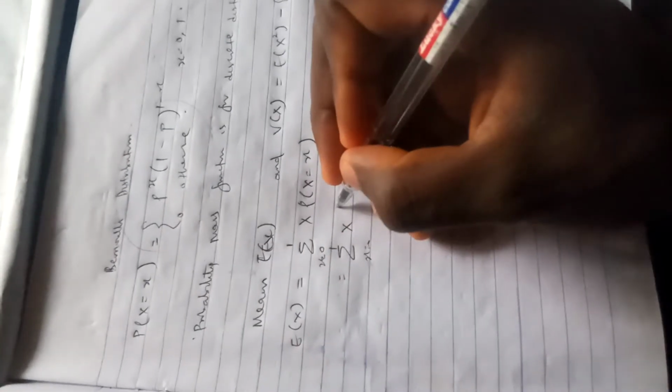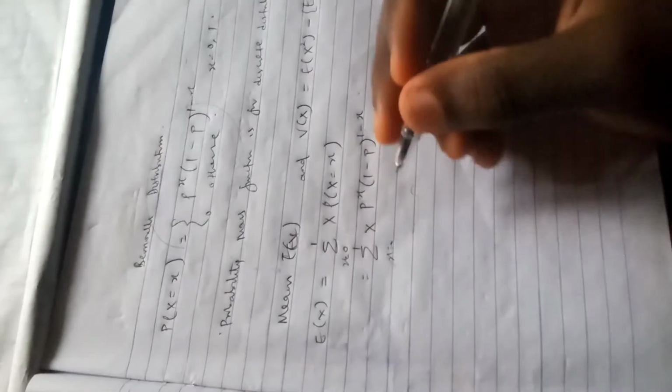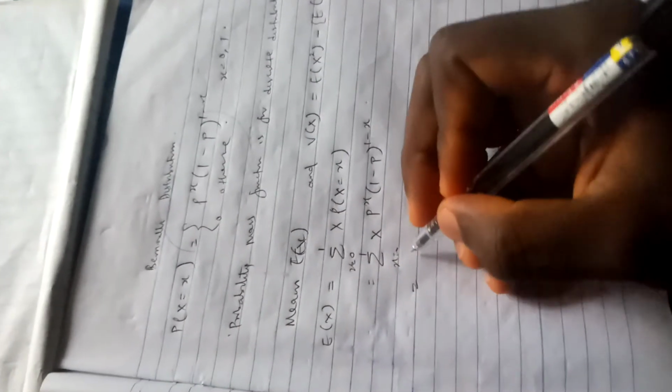The summation, x ranges from 0 to 1, of x times p raised to the power x times (1 minus p) raised to the power 1 minus x. Now we need to slot in the values of x when it is 0 and when it is 1.